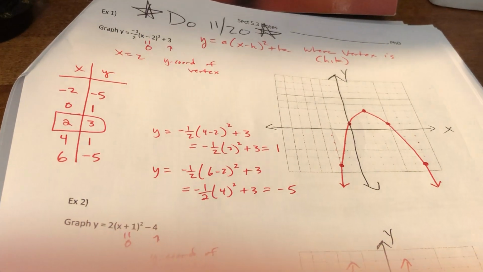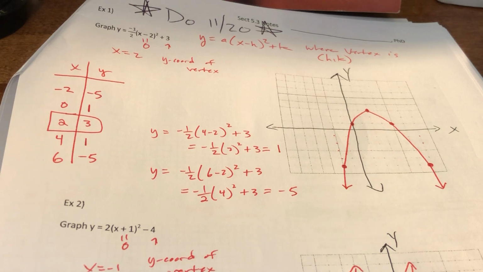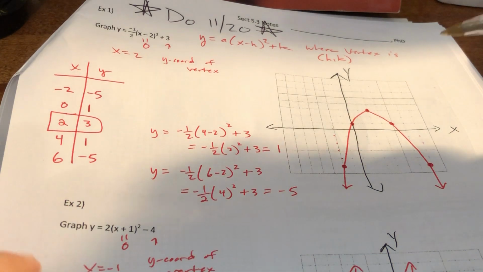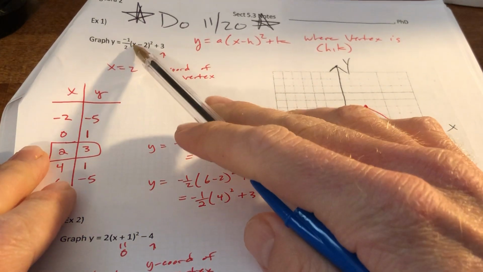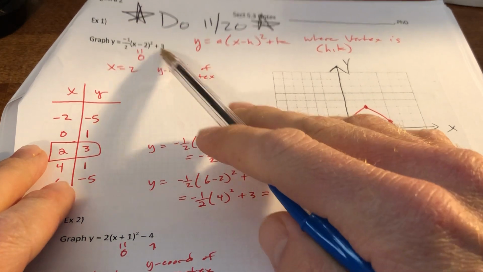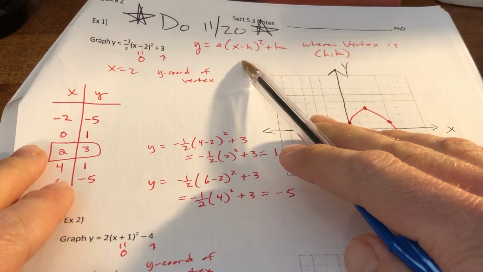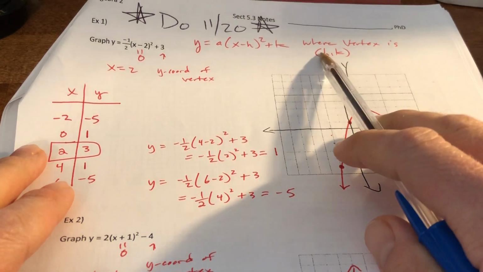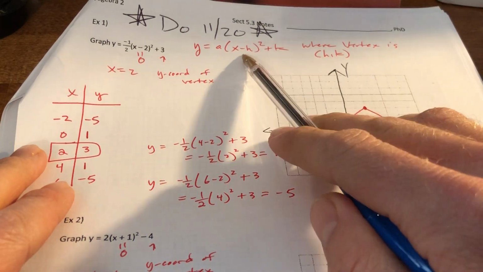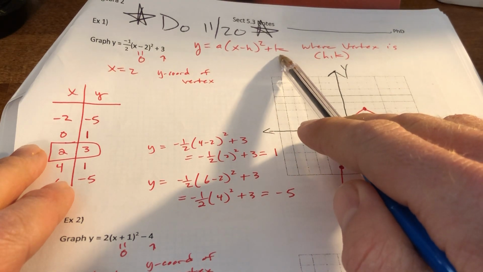Anyway, here we are. We're going to do a little bit of graphing here. This is what we call vertex form. We're going to talk about it maybe later this year and definitely in trig next year, where the vertex is h comma k. So the vertex is in here, and that's the y coordinate of the vertex.